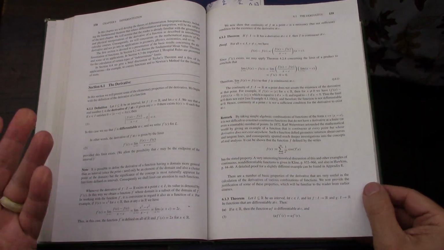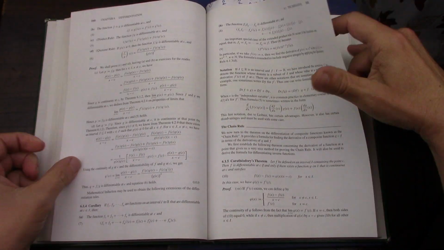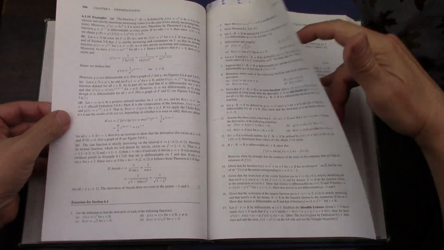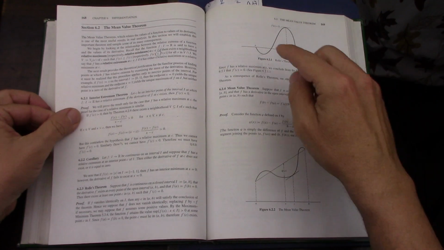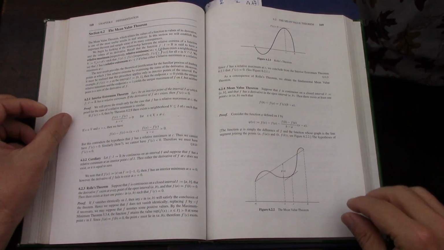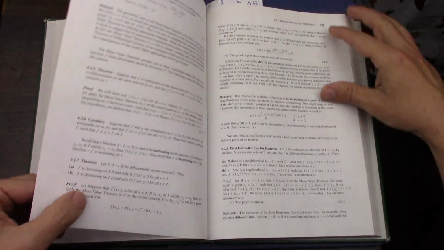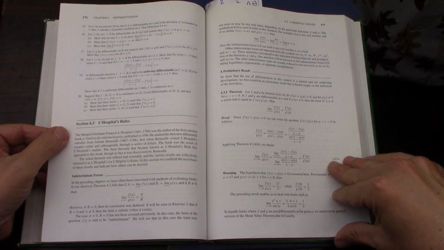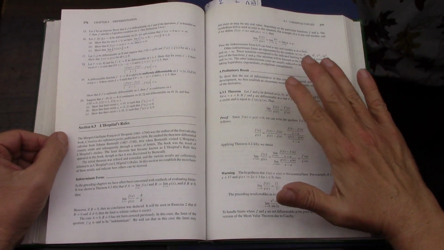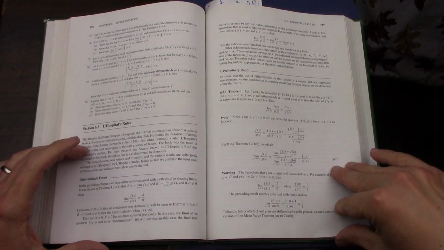So your mean value theorem, Rolle's theorem, right here, Rolle's theorem, mean value theorem, and then L'Hopital's rules, which I personally think the way Bartle and Sherbert does it is the best.